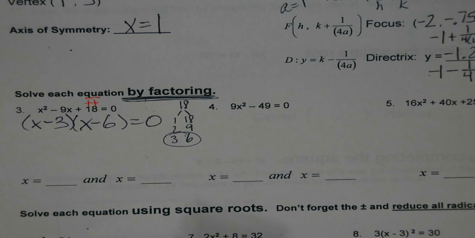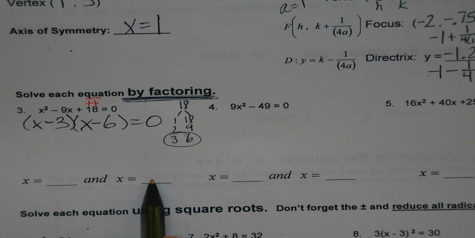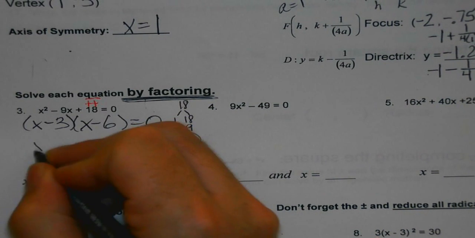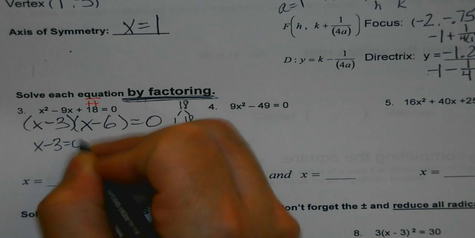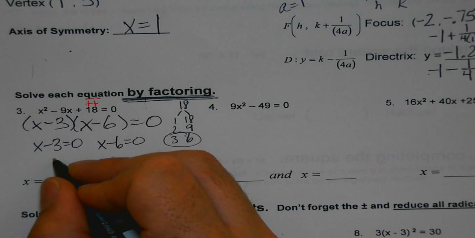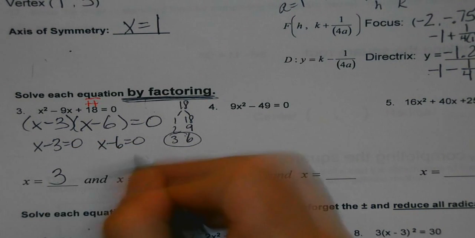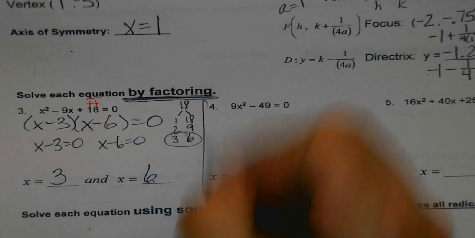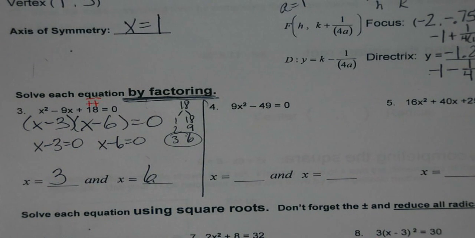And again, solve. Figure out what x is. Even got blanks here to remind you. Don't leave it like this. Set each of those equal to 0. Add my 3. Add my 6. And I'm good.